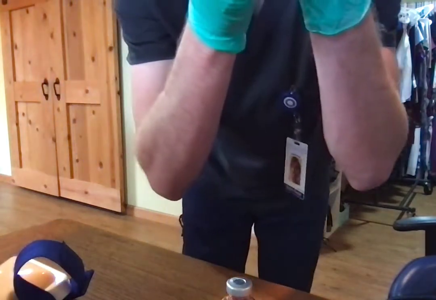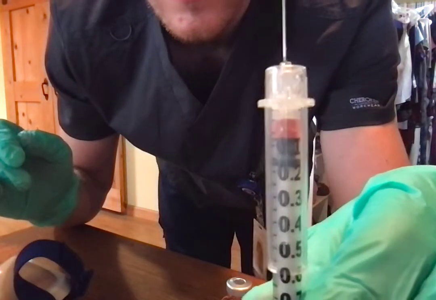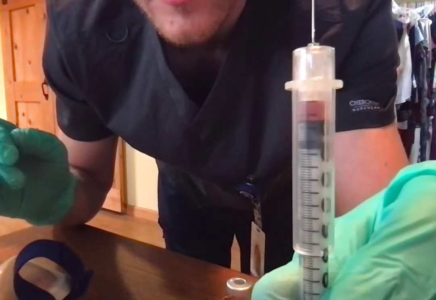And I'm making sure if I have any air bubbles, flicking it for that. And let you guys see where we're at there. Hopefully you can see that.